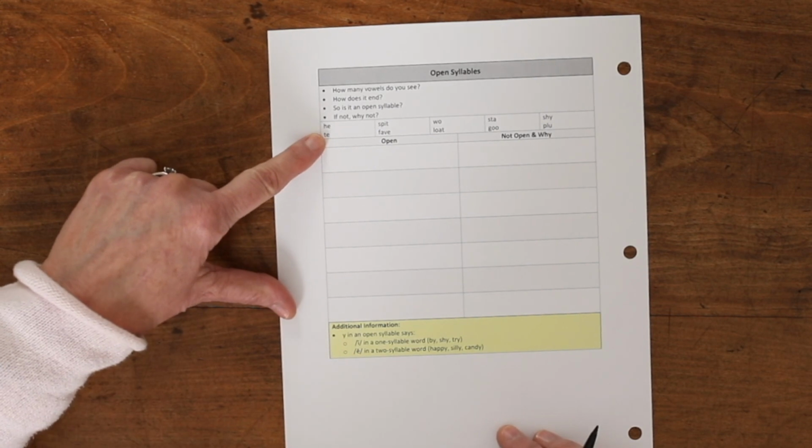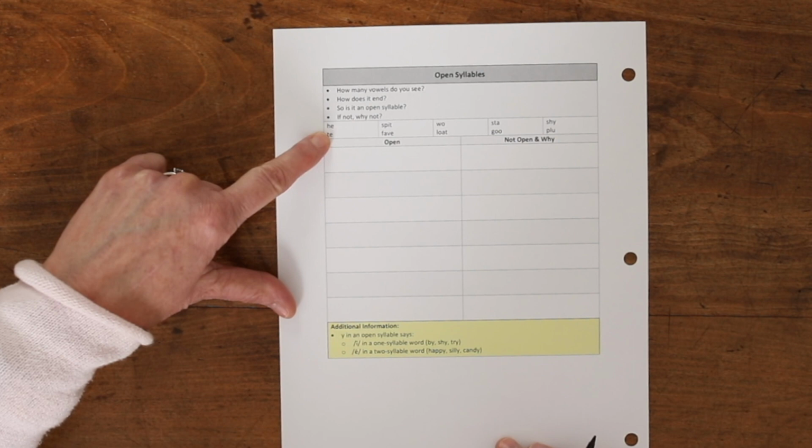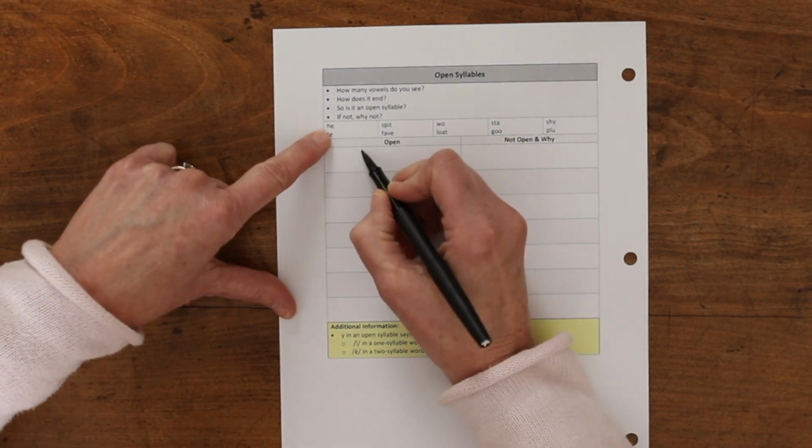Nicely done. All right, then teachers, the next activity we'll do is really an adult activity. It's not something we do with kids, but we look at these syllables and we sort them into open and not open. And when they're not open, we also want to talk about why they're not open. So if we look at these words, we'll begin with the word H-E. And how many vowels do you see, Anne? 1. And how does it end? With a vowel. So is it an open syllable? Yes. So let's put it in the open column.